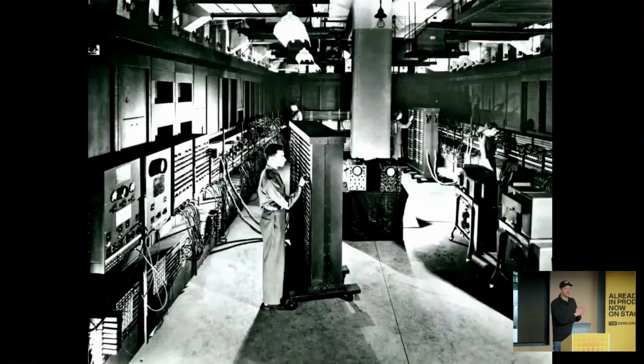A few years later, this is another computer that was built. And this generalized the work that was done on the Harvard Mark I. Does anybody know what this is? This is the ENIAC, which stood for Electronic Numerical Integrator and Computer. It had 40 of these 9-foot-high cabinets that had over 18,000 vacuum tubes.